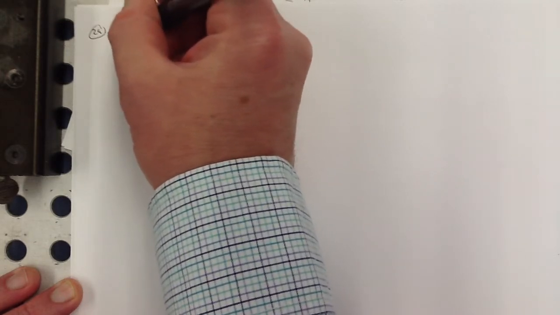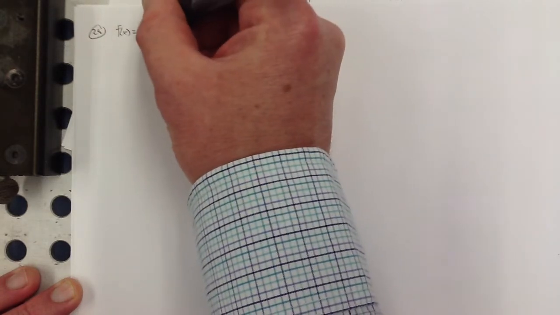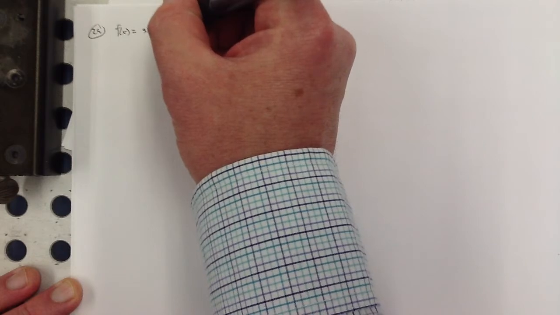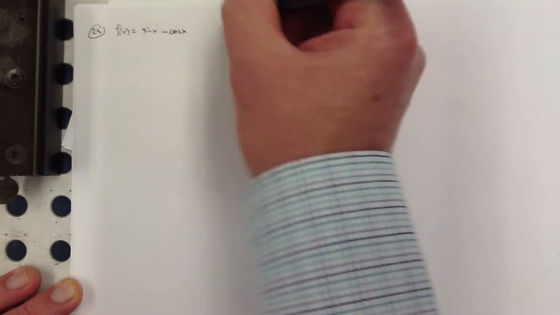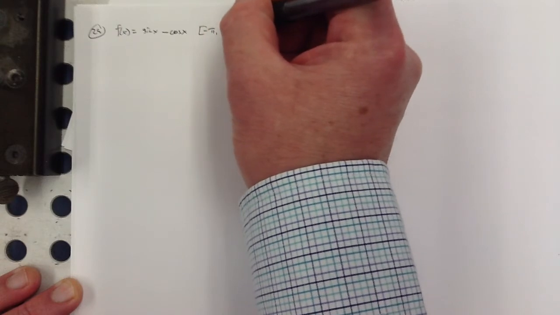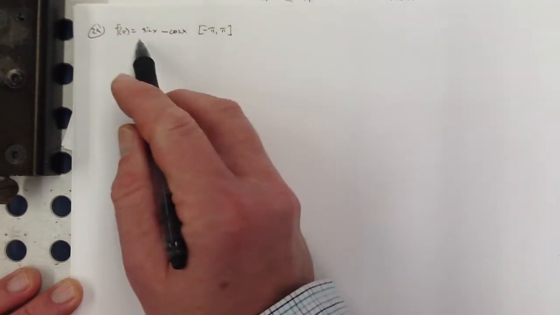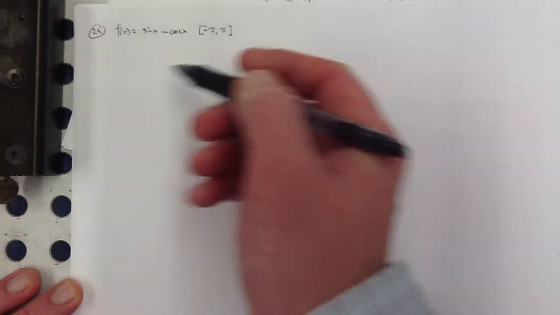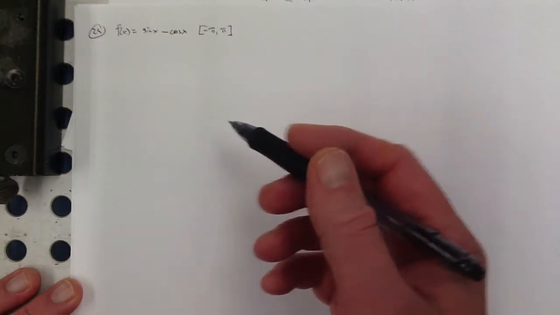So f of x is equal to sine x minus cosine x, and I'm only interested in from here to here, which is probably good because this should be a periodic thing, so it's got infinitely many places where it's increasing and then decreasing and so on and so on.